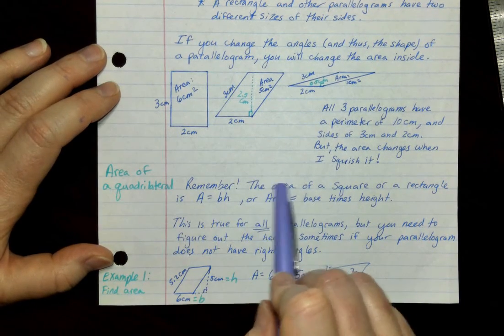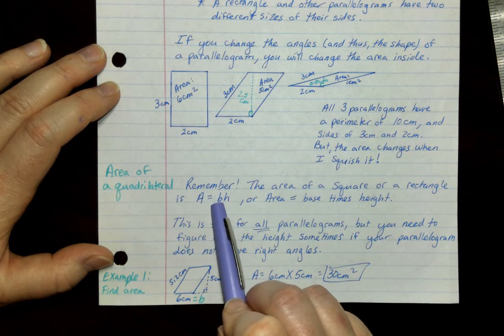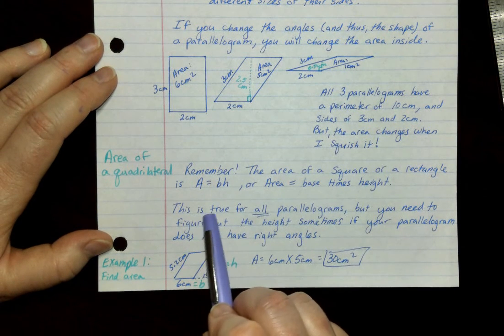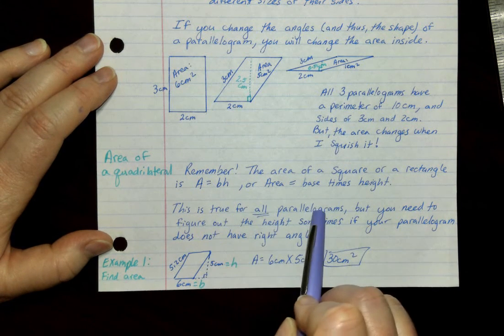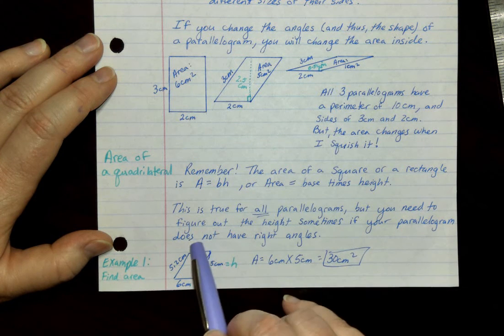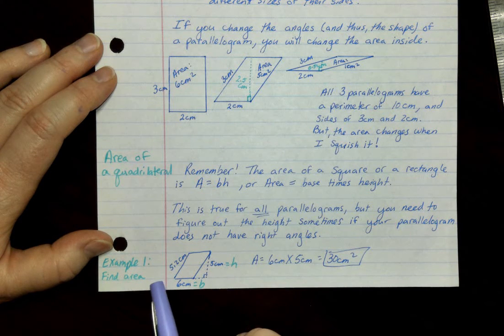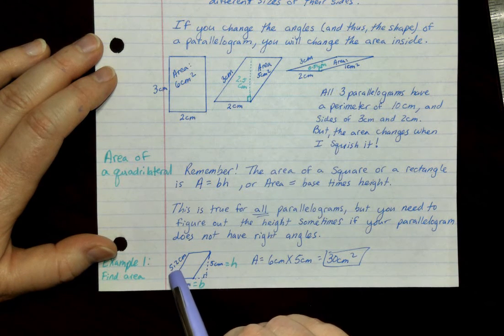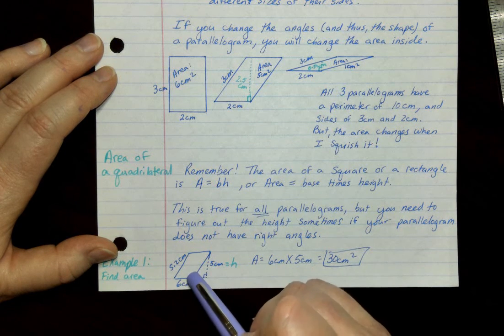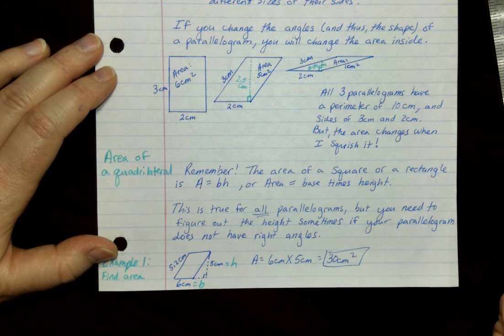So the area of a quadrilateral. Remember, the area of a square or a rectangle is area equals base times height. Area equals base times height. This is true for all parallelograms, but you need to figure out the height sometimes if your parallelogram does not have right angles. So in example 1, I'm asking to find the area of this guy with a side of 5.2 centimeters going diagonal, 6 centimeters base, and then our height of 5 centimeters.